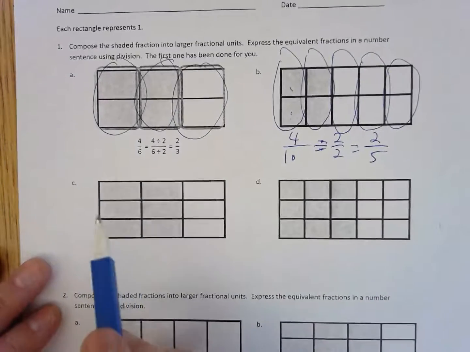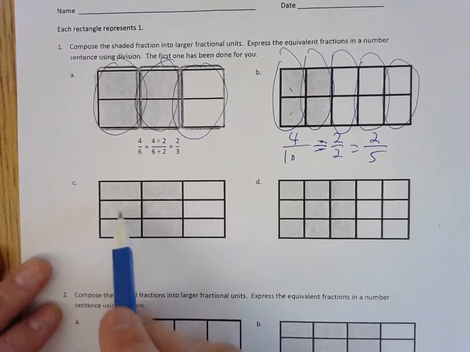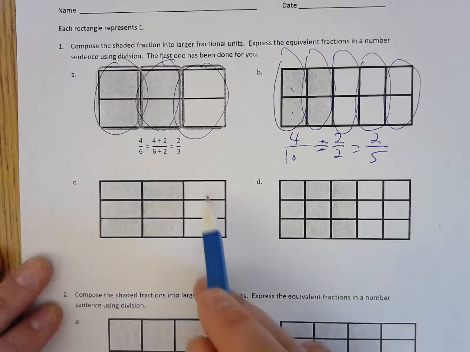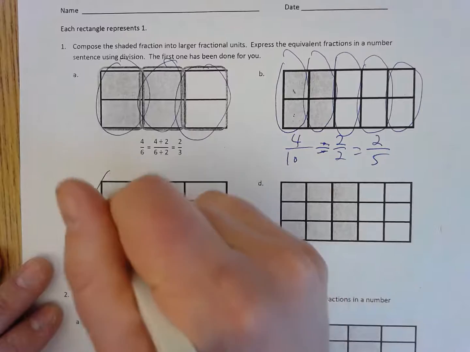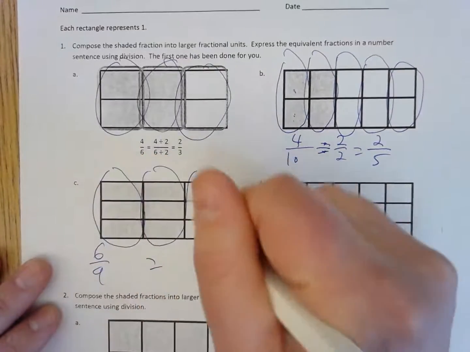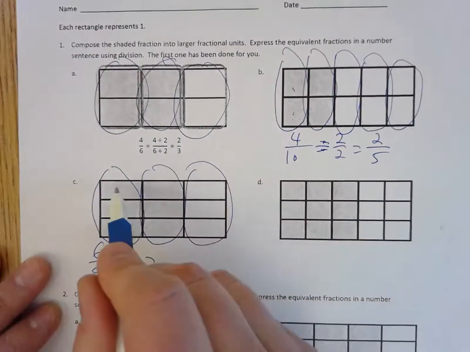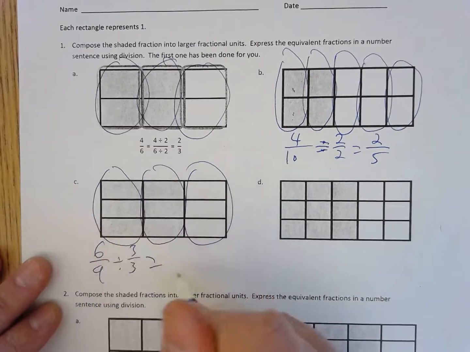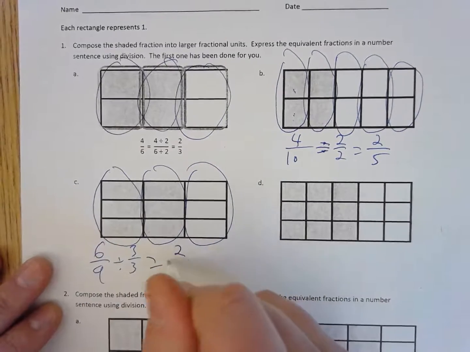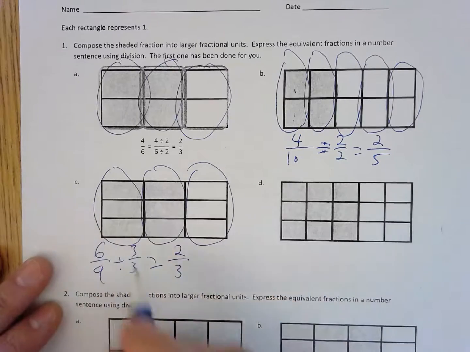Again, same thing here. Let's look at the original fraction. 1, 2, 3, 4, 5, 6 out of 9, so 6/9 equals, if we make our new groups, they have to be equal. So we have 3 in each one, so we're going to divide both by 3. 6 divided by 3 is 2. 9 divided by 3 is 3, and we get 2/3.